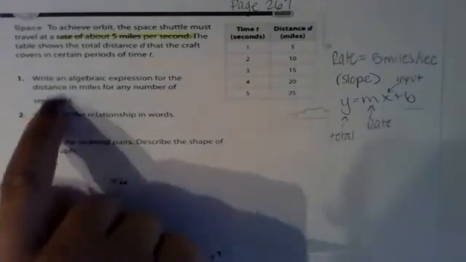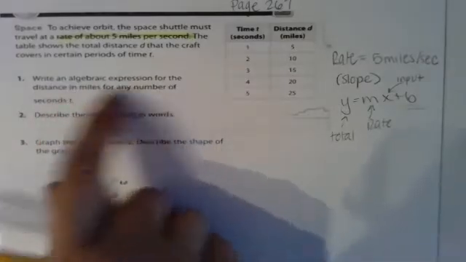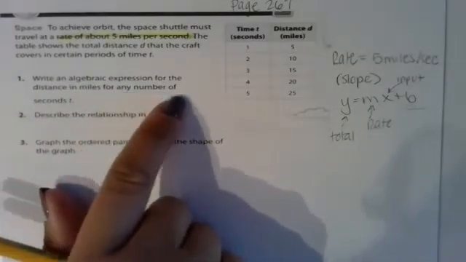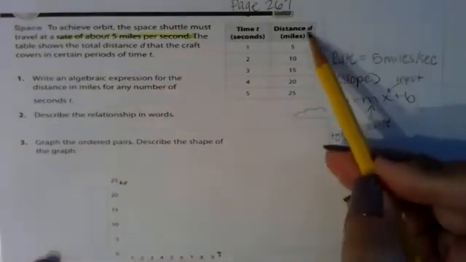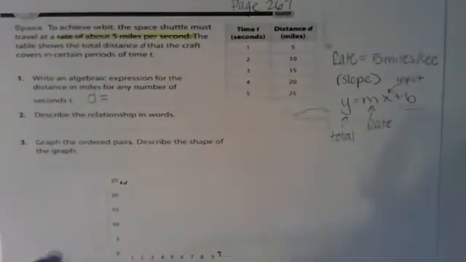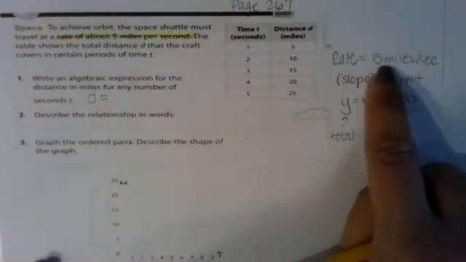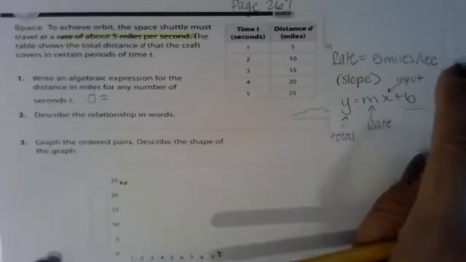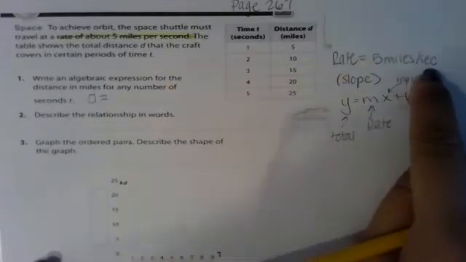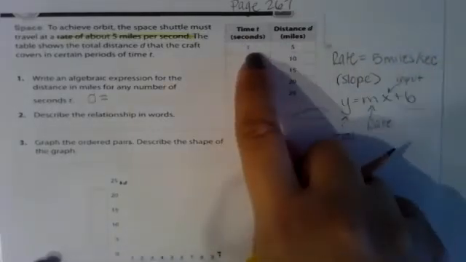Okay, so write an algebraic expression for the distance in miles for any number of seconds t. My distance is represented by d, so this would be d equals, and then my rate, which is 5 miles per, and then instead of seconds, we're putting t to represent seconds.